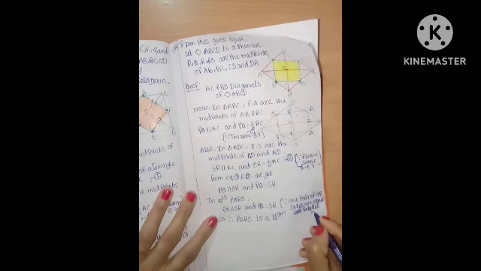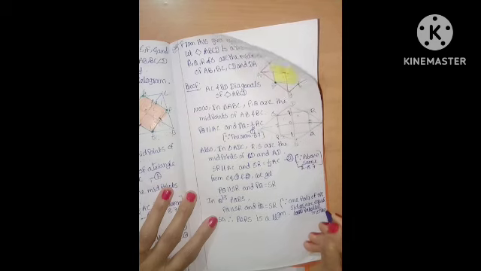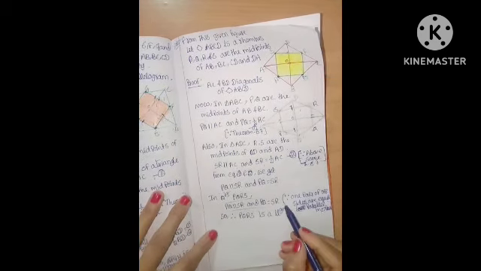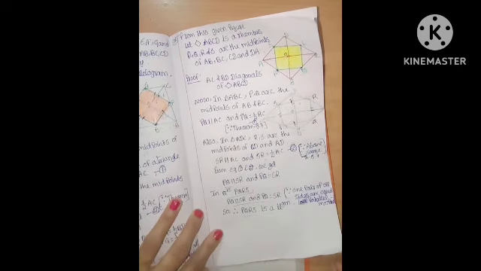In quadrilateral PQRS, I already wrote that point, so PQRS is a parallelogram. We know that.